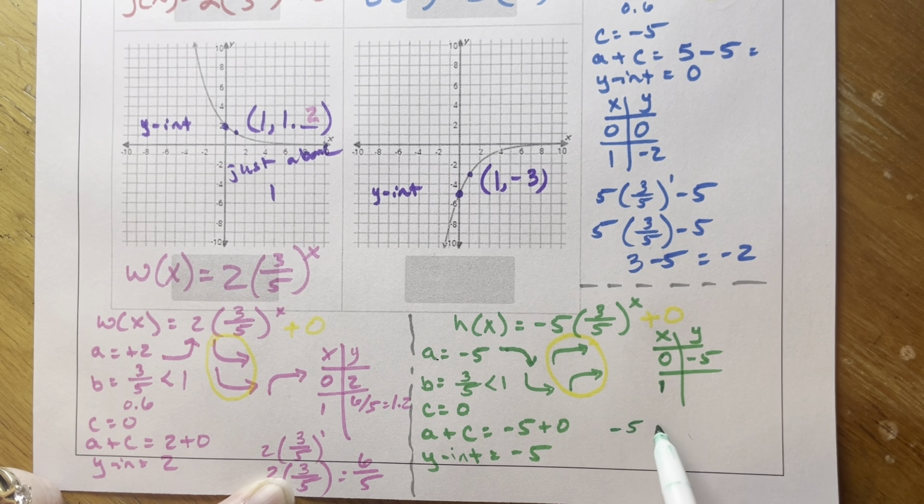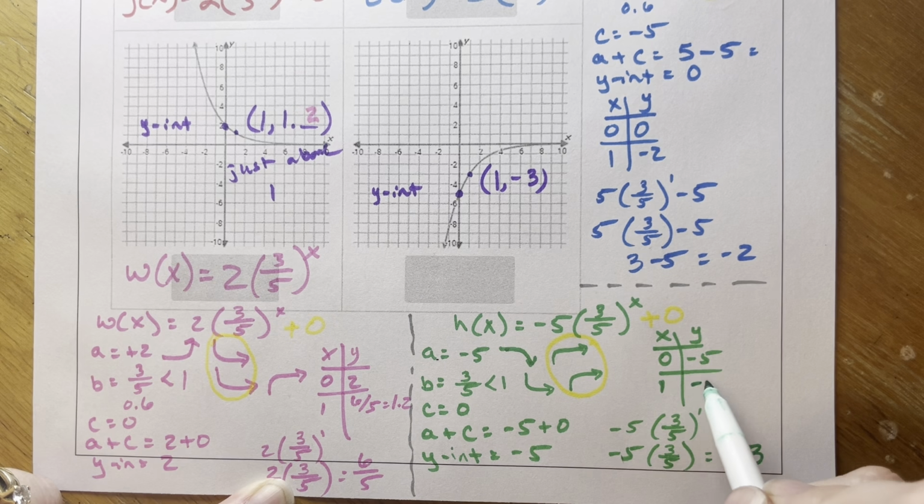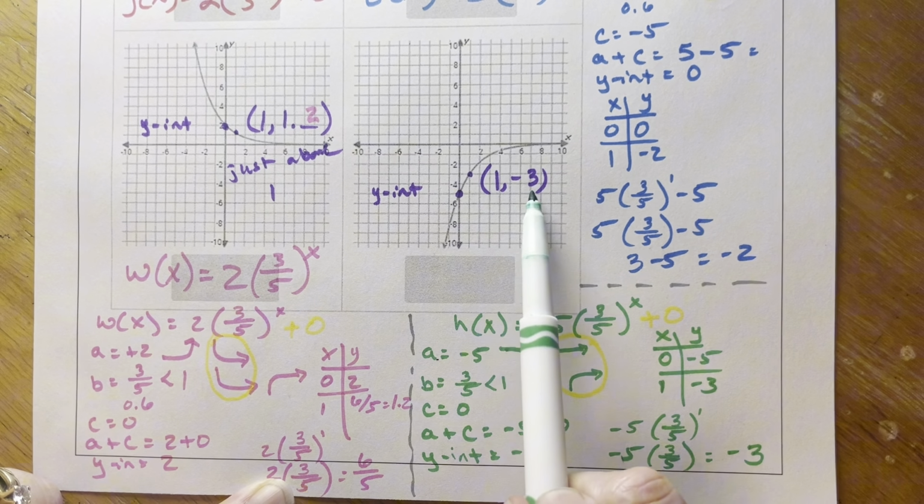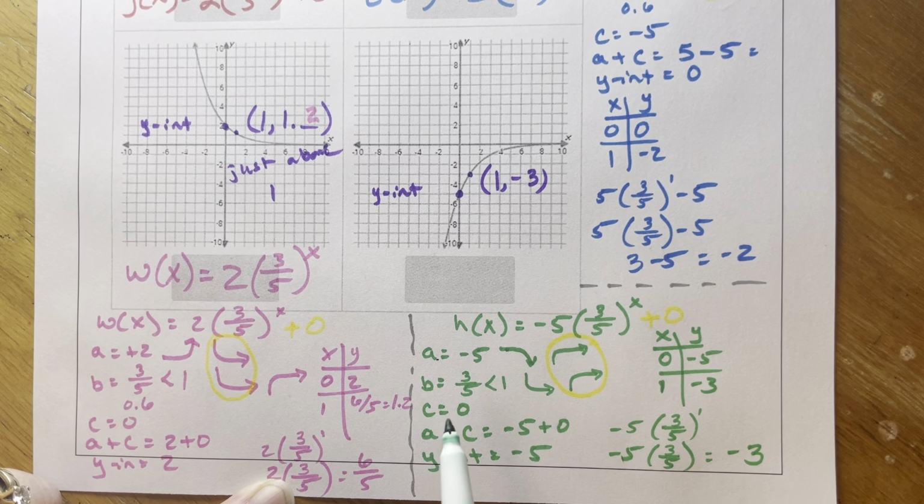So -5 times 3/5 to the first power. So 3/5 to the first power is just 3/5. -5 times 3/5 is equal to -3. Yep. And that is exactly what we have in this coordinate point. So again, it matches. That's really nice.